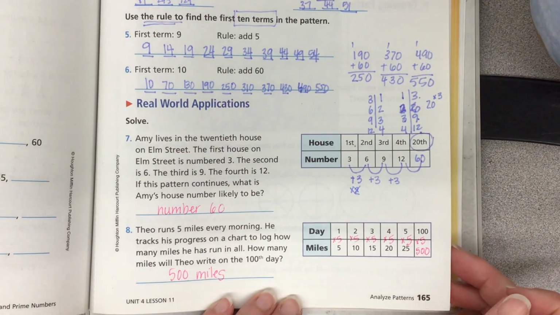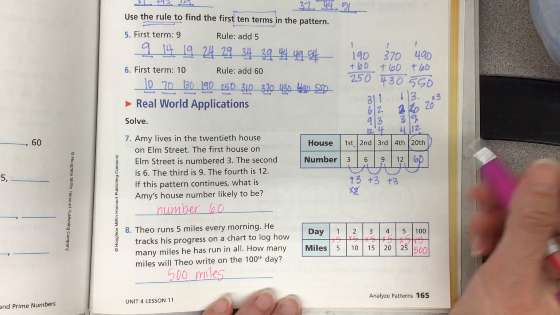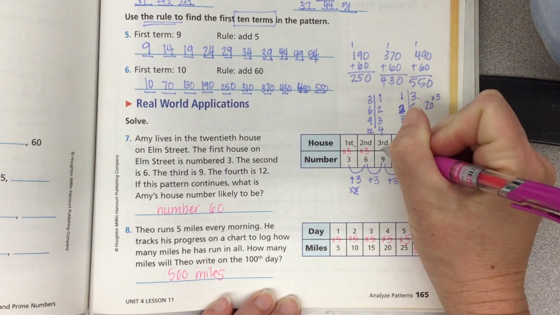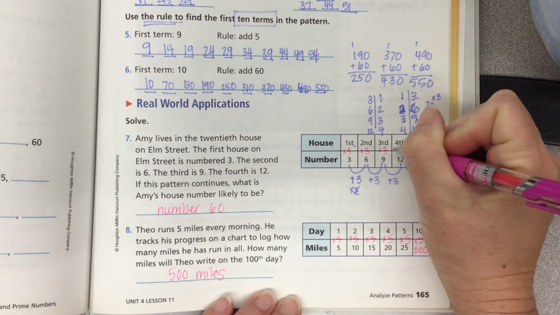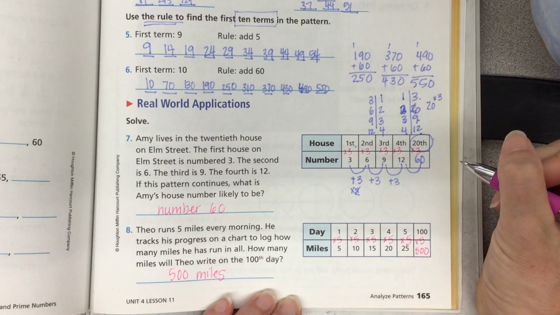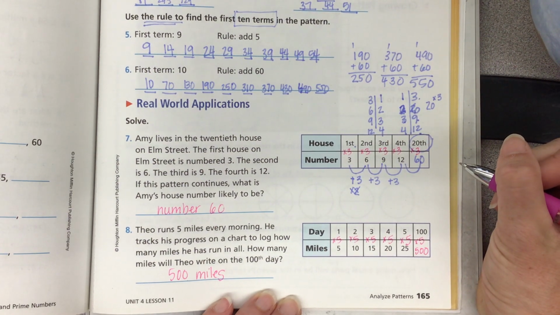Would it work on the housing numbers? Yeah. We can write it in like this: 1 times 3, 2 times 3, 3 times 3, 4 times 3, and 20 times 3. Right?